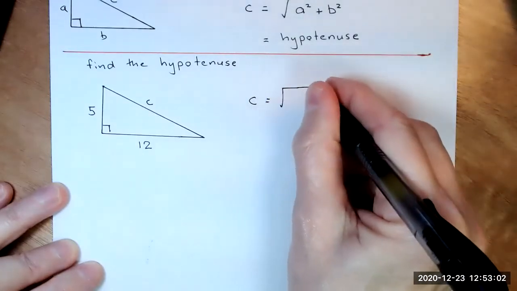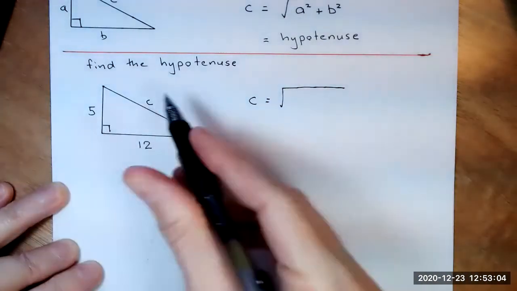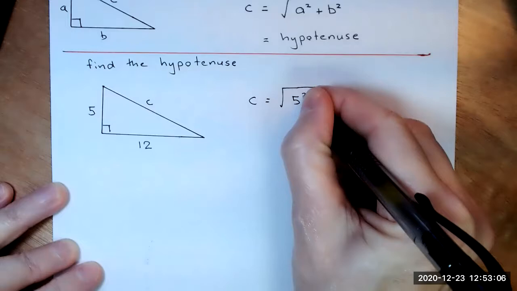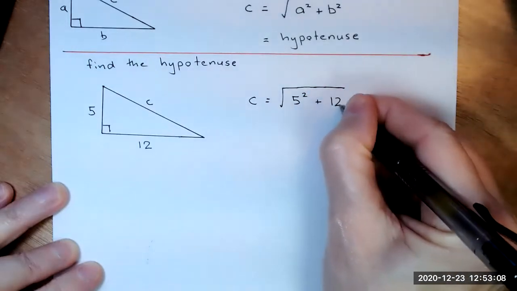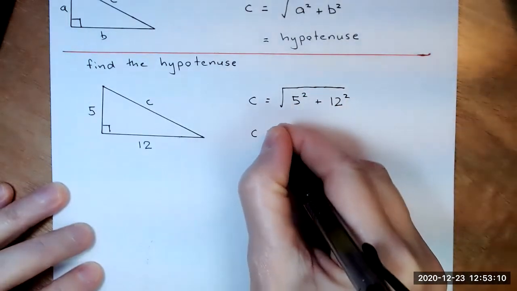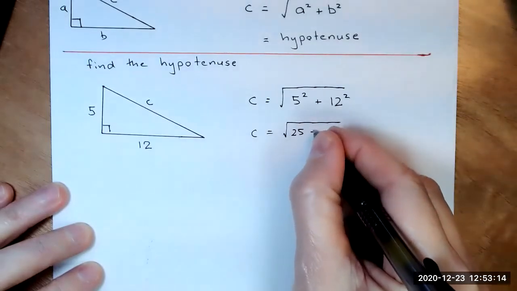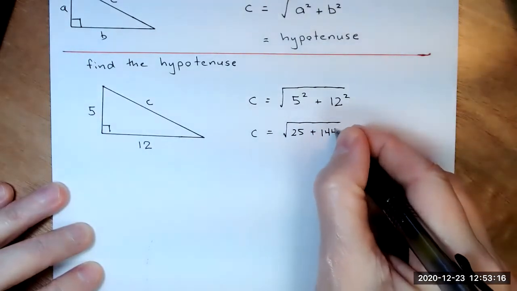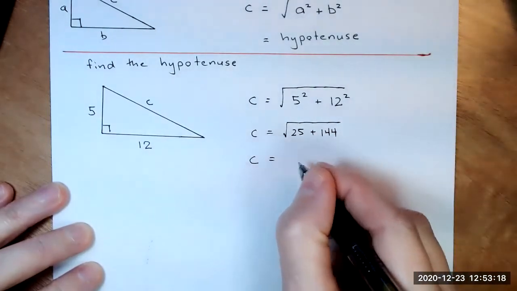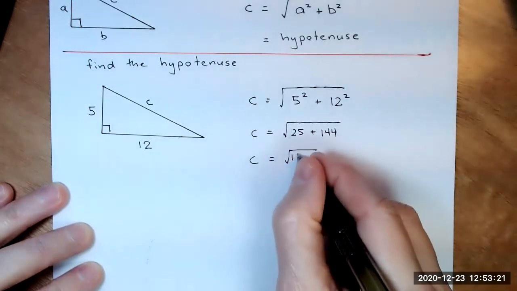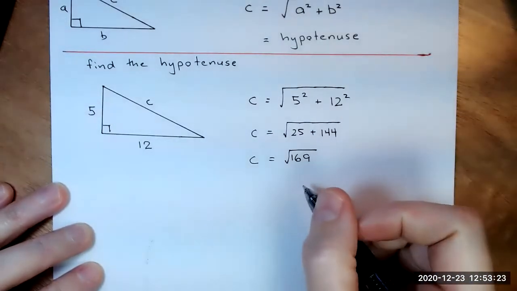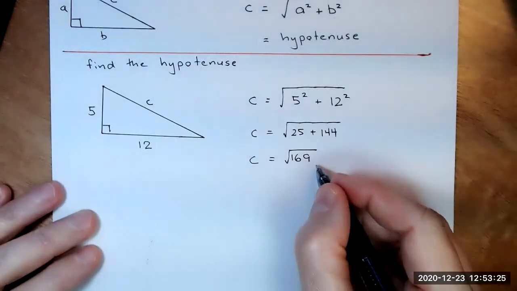So we're just going to put 5 squared and 12 squared, which is 25 and 144, which add up to 169, which happens to be a perfect square.